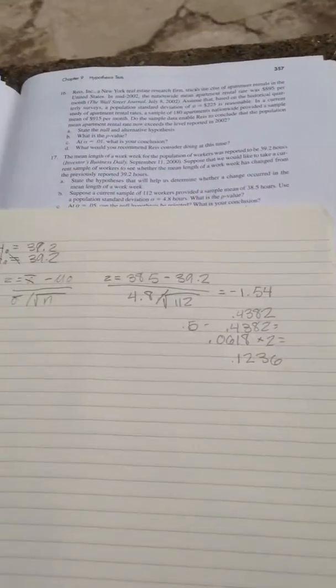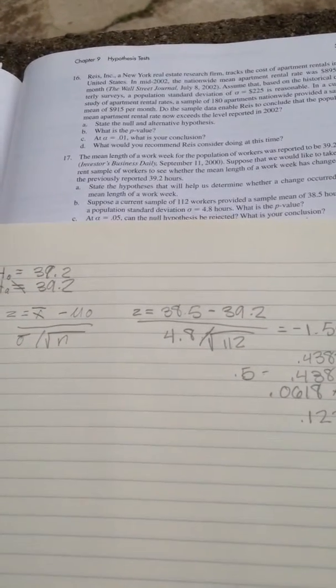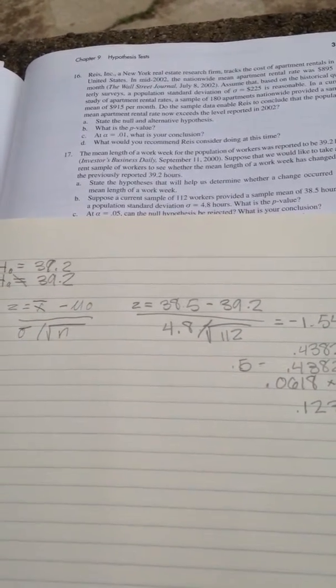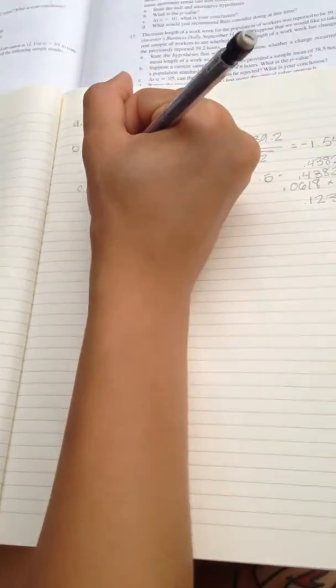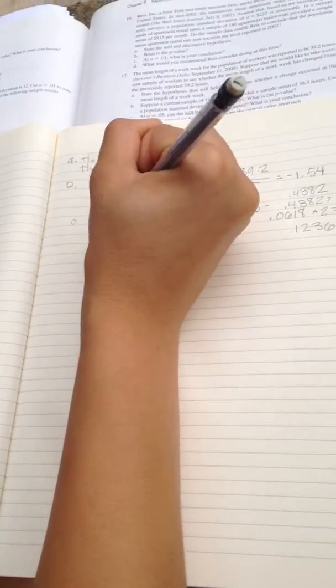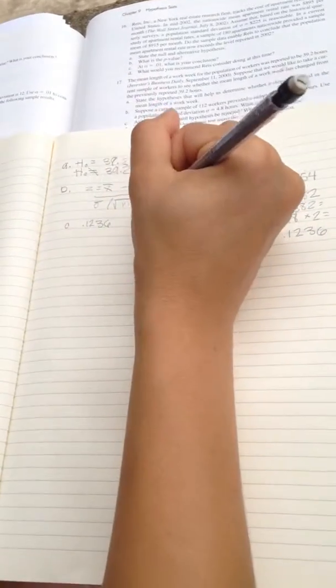And then we're going to read C. So at 0.05, can the null be rejected? What is your conclusion? So in this case, the p-value is equal to 0.1236. So it is bigger than 0.05. So then the null cannot be rejected.